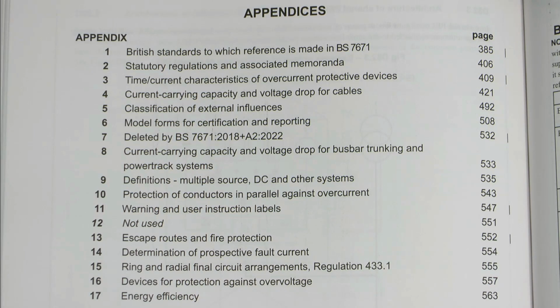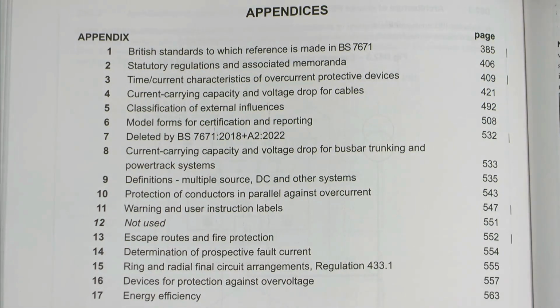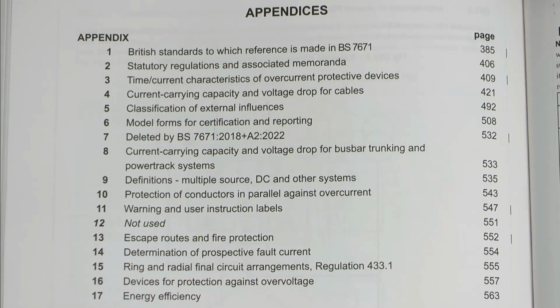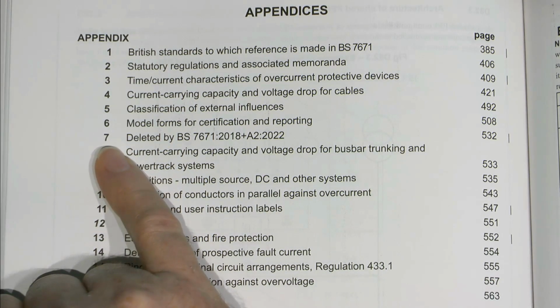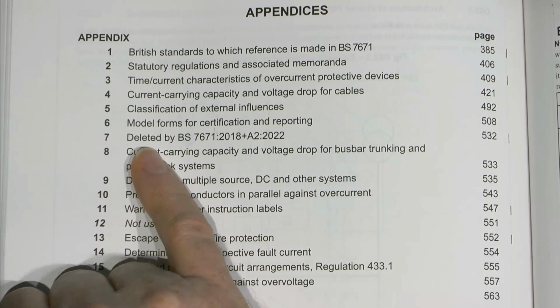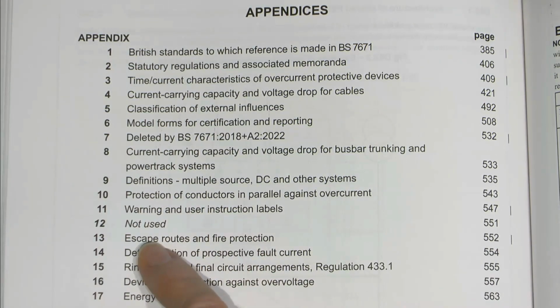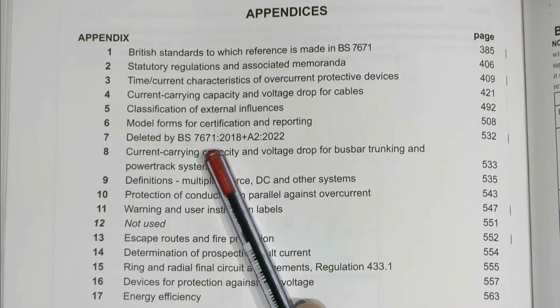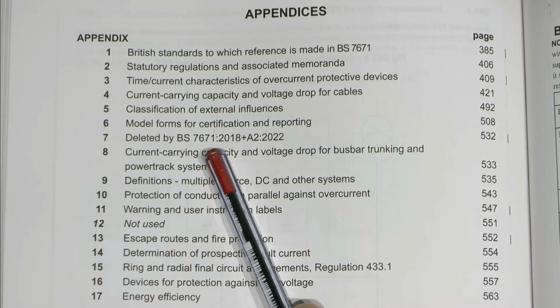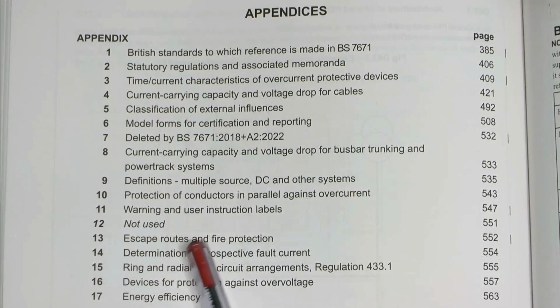Now, we can see down the right hand side there, we've got the little marks, which we're all familiar with, to show things that have been changed, and we'll look at some of these in a bit more detail. In terms of the order of these, nothing has really changed dramatically, but we'll see that at the bottom here, number 7 has actually been deleted, so it's completely gone away. Warning and instructional use labels we've got in there, and we've also got escape routes and fire protection. Now, number 7, which is deleted, used to be harmonized cable core colors, so it's just not here anymore.